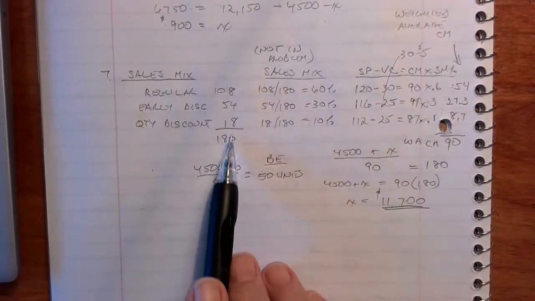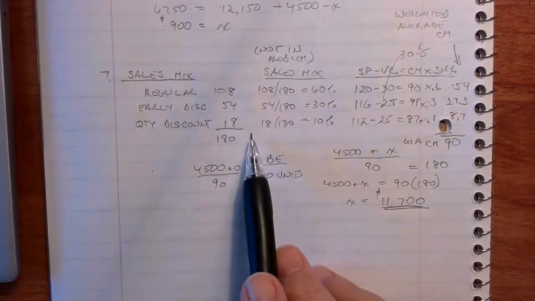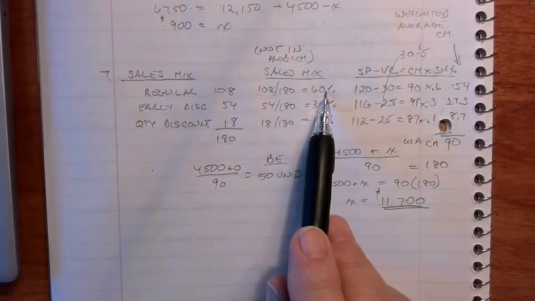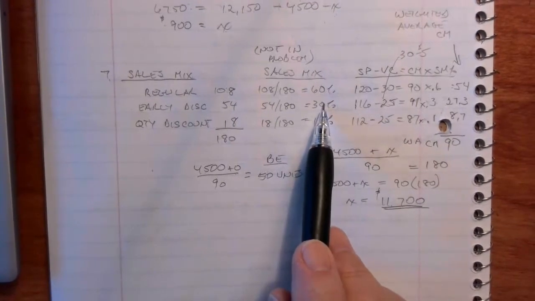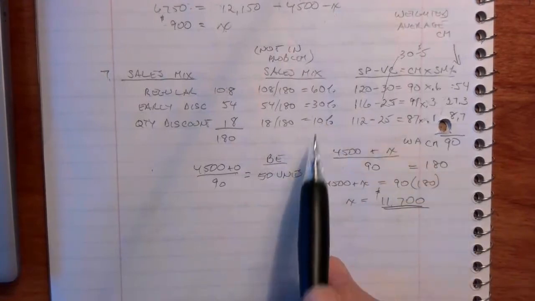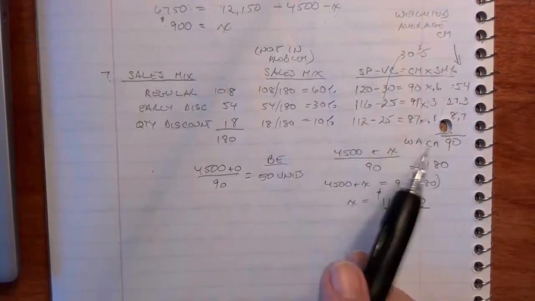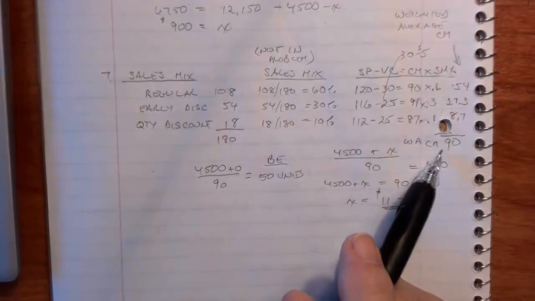So this is our sales mix. So what proportion are they? I would take 108 divided by 180, and I get 60%, 30% for the early discount, and 10% for the quantity discount. Okay? So now what we're going to do is figure out what our weighted average contribution margin is.